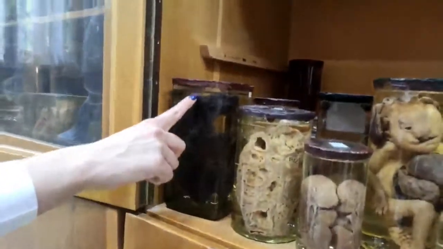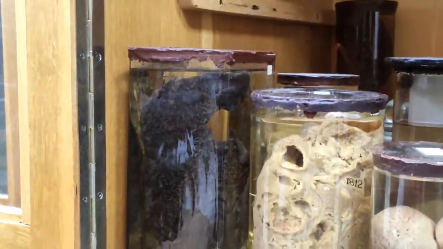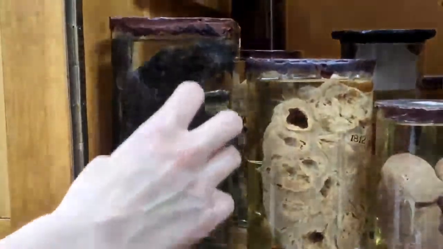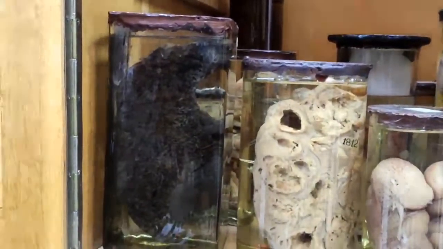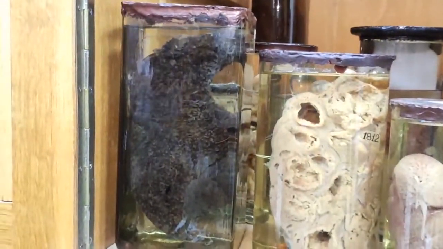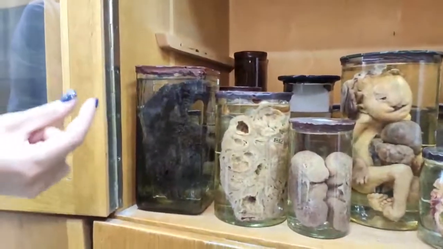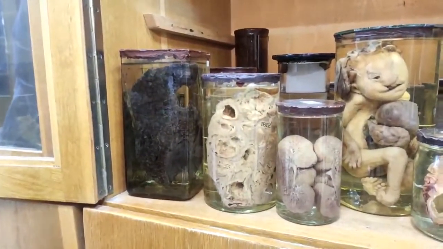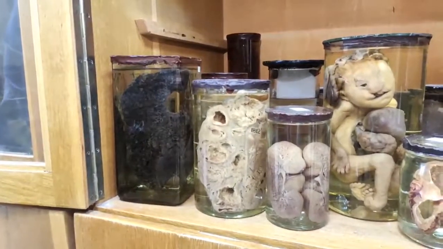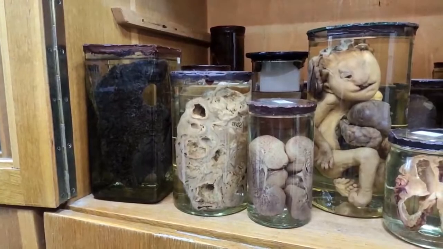Okay, the next one is miliary tuberculosis, and you can see that the whole lung is infiltrated by these small nodules of white color because they contain caseous necrosis, and they are very multiple, and they are just a few millimeters in diameter. That is why we call them miliary. You should always know how tuberculosis granuloma is organized.